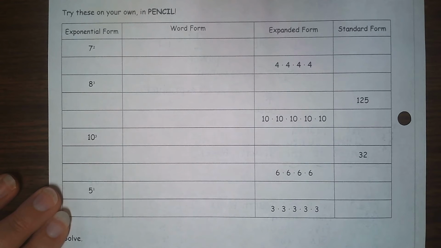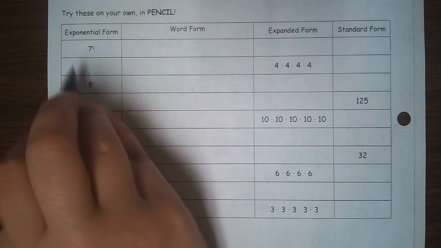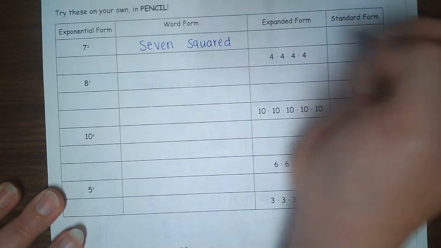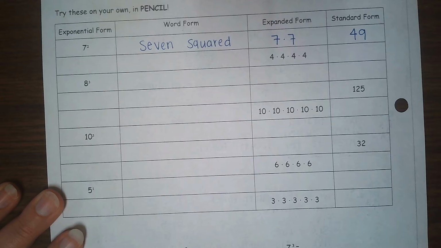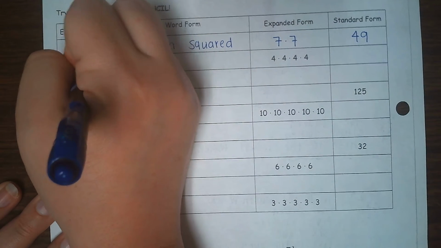Okay, hopefully you have tried these on your own. You paused the video and tried them. I'm going to go over them quickly of what the answers should be. So, this one is 7 squared. That means 7 times 7, which is 49. Next we had 4 times 4 times 4 times 4, so that's 4 to the 4th power.